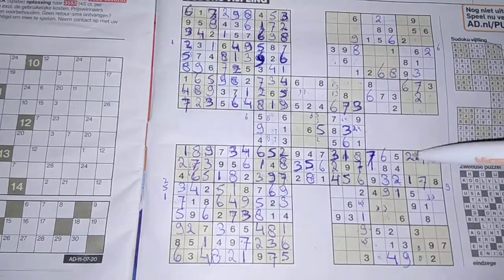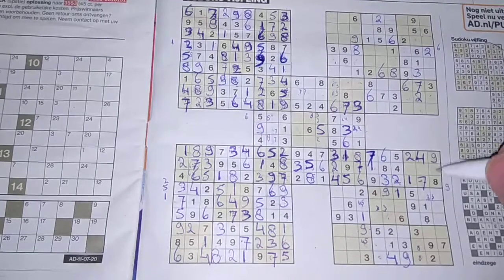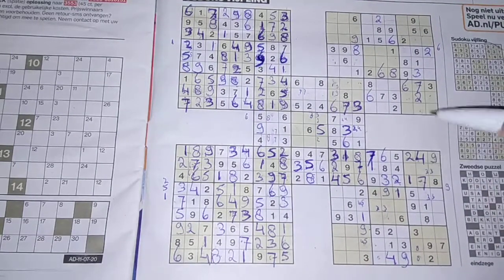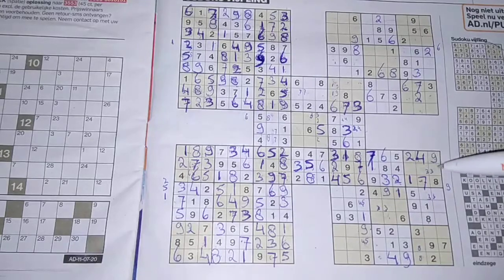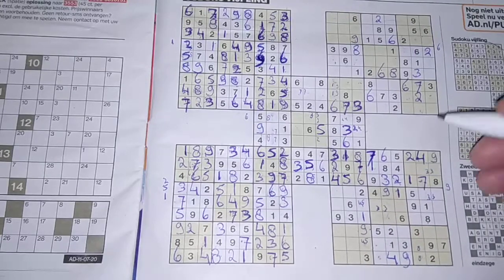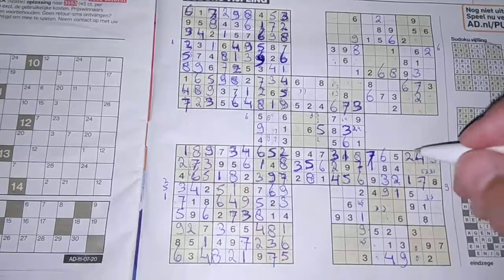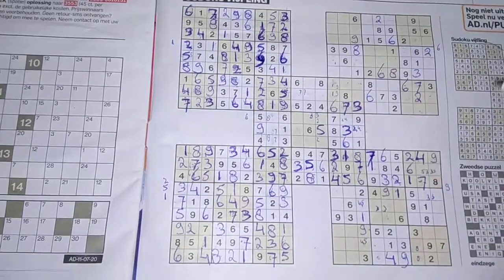3 numbers left. 1, 2. The 3 is missing. The 3 should be in these 2 boxes because we have a 3 there. 4, 5 is missing. We have a 5 here, so this cannot be a 5. We have a pair 3 and a 5, so this should be the 6.